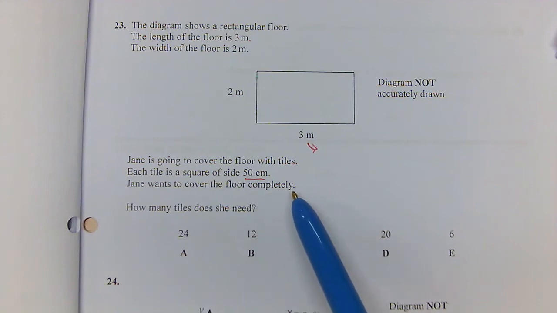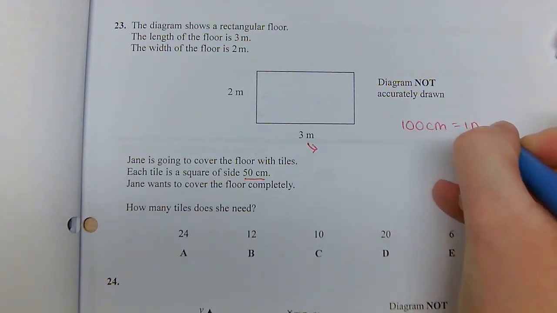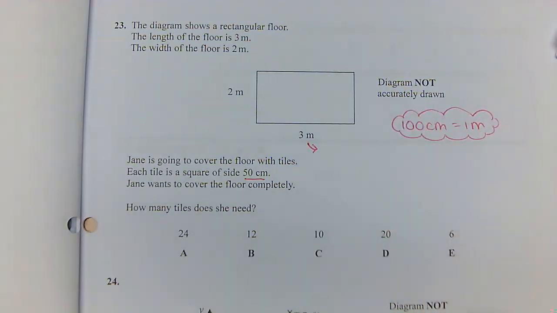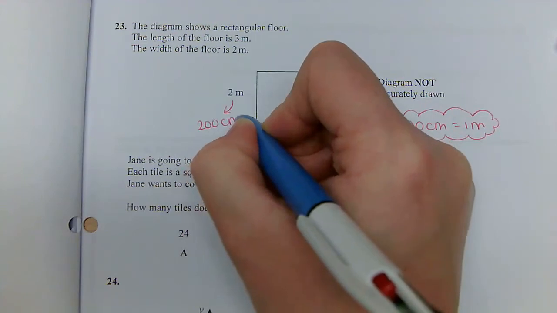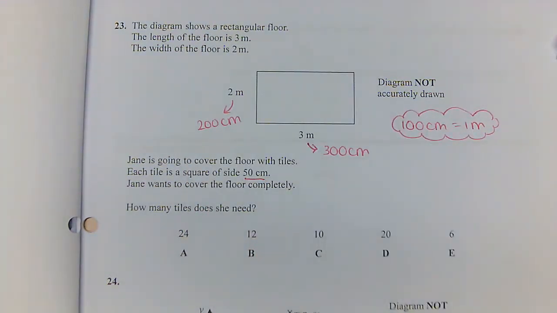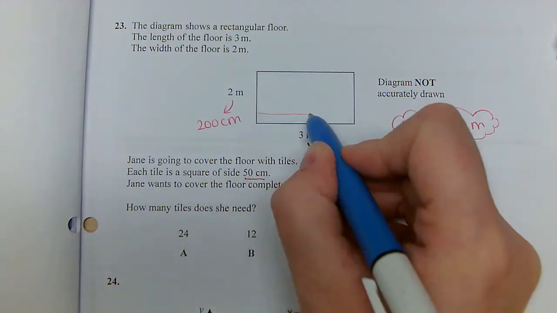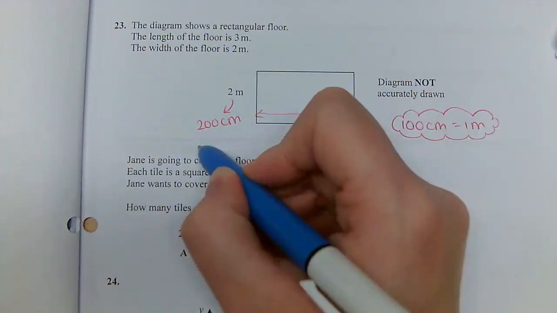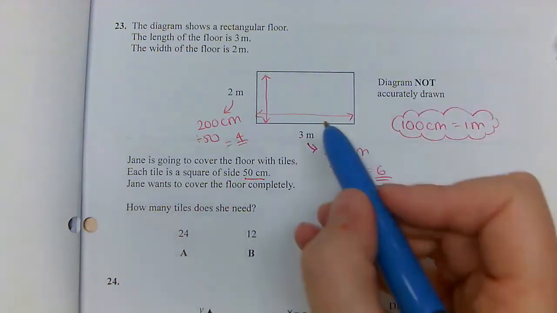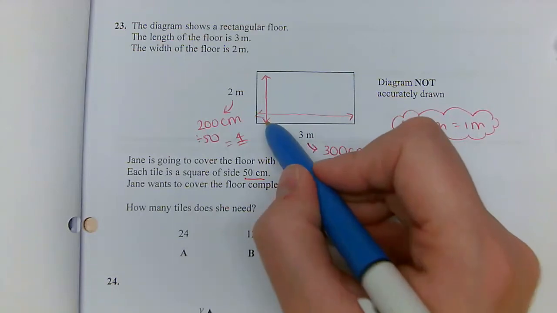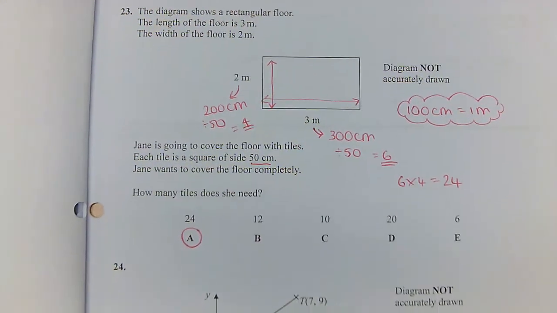Jane is going to cover the floor completely. How many tiles does she need? Well, I know that there are 100 centimeters in 1 meter. I need to know that fact for my exams. So this is going to be 300 centimeters, and this one's going to be 200 centimeters. Now, if I've got a 50 centimeter square tile, that's going to mean that I can fit 6 tiles along here, and 200 divided by 50 means that I can fit 4 tiles along here. So if I can fit 6 across here and 4 across here, 6 times 4 is 24. I'm going to need 24 tiles.